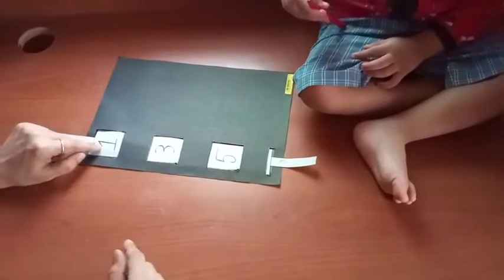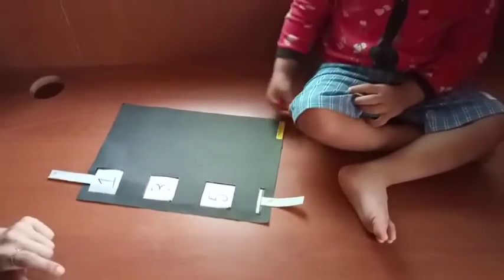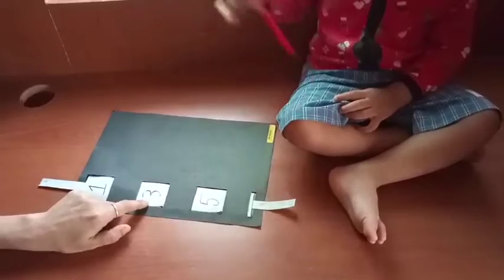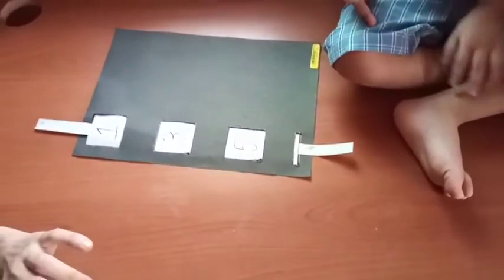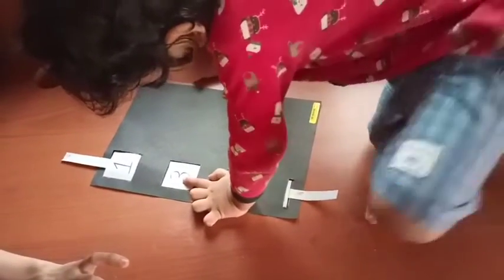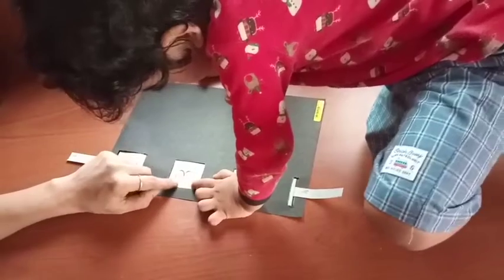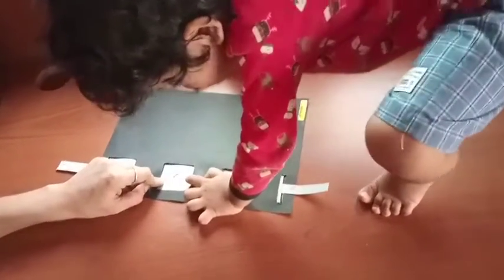What number is this? 1. Very good. What number is this? 3. Very good. What number is that? What number is that? What number is this? Oh, No. What number is this?